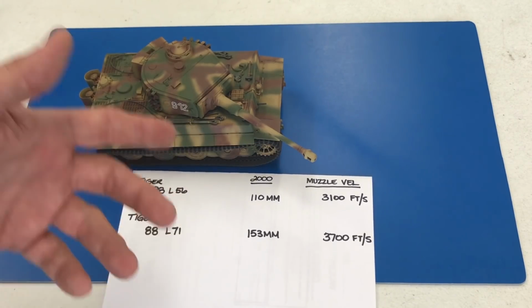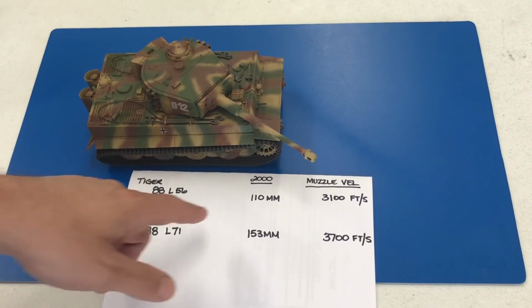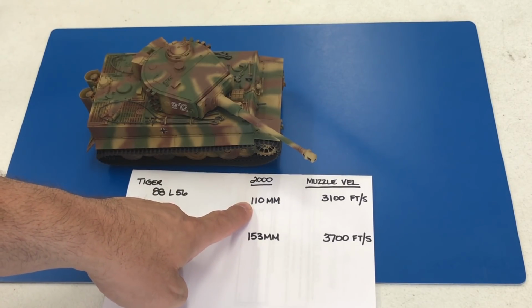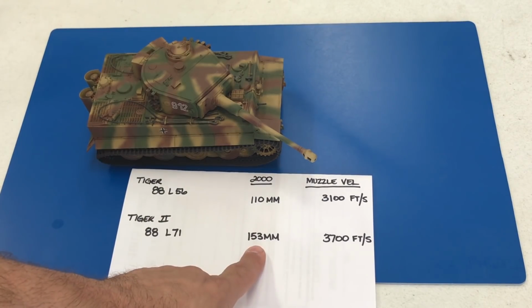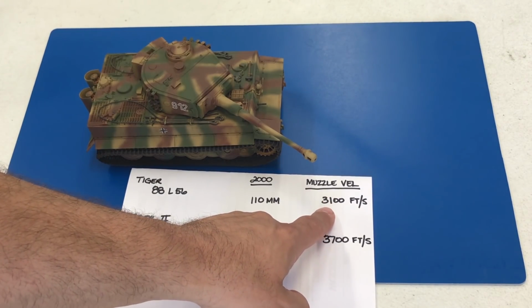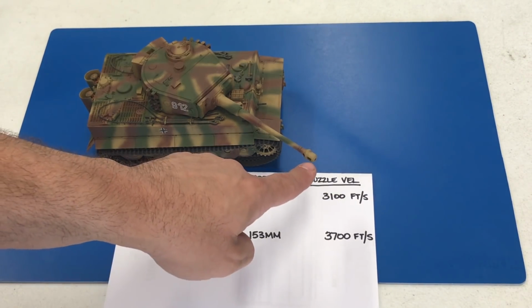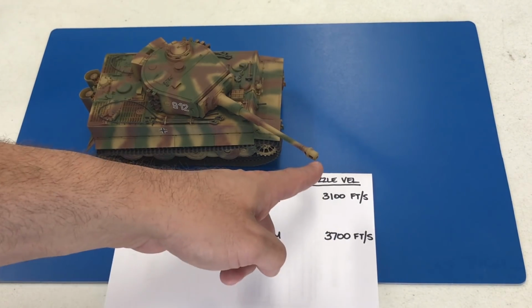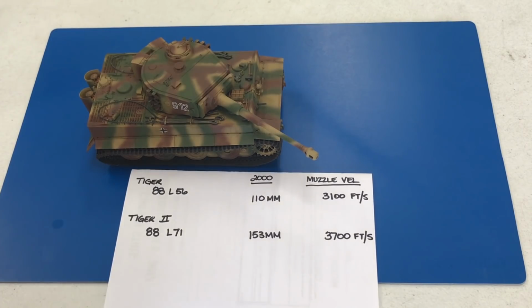So when you look at it, and this is just using an armor-piercing round, at 2,000 meters the Tiger could penetrate up to 110 millimeters of armor. The King Tiger could penetrate 153 millimeters of armor, and the muzzle velocity of the Tiger 1 was 3,100 feet a second when it left the barrel. The King Tiger was at 3,700 feet per second when it left the barrel. So that breaks down what the L followed by the number on a German cannon means.